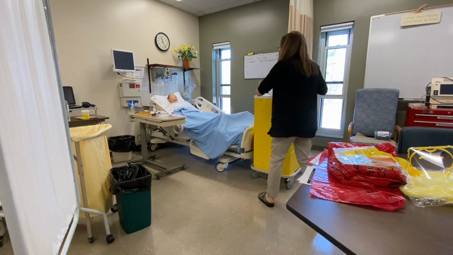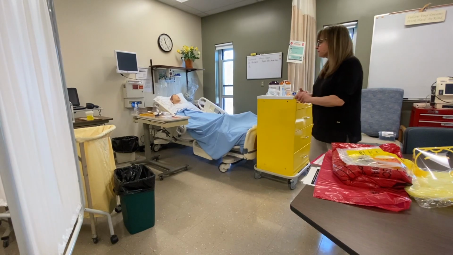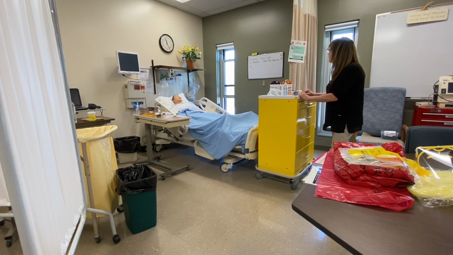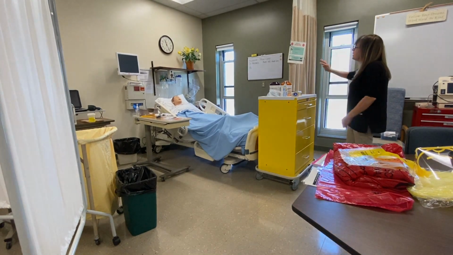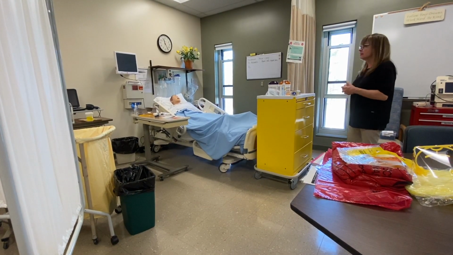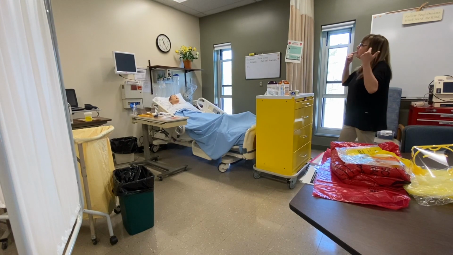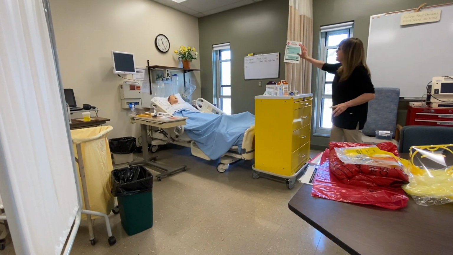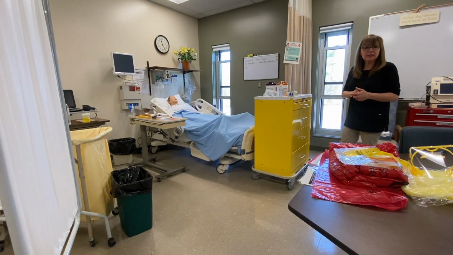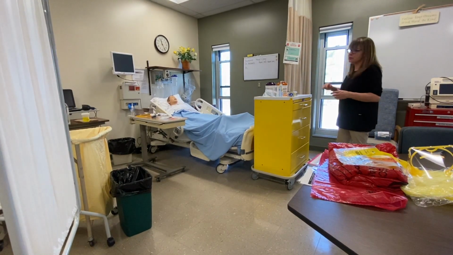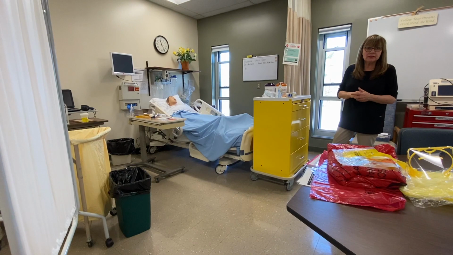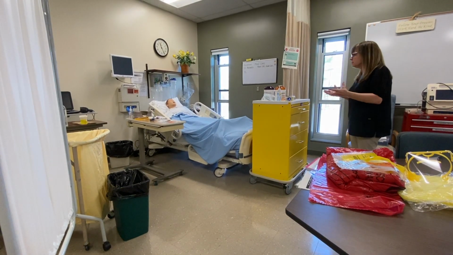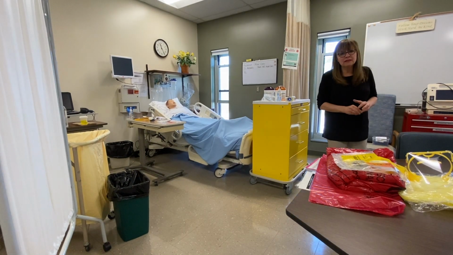Okay, now this is my isolation unit. And in this isolation unit, whenever you come upon an isolation unit, typically there's some sort of signage on the outside of the room that alerts you that there is a problem in here with droplet isolation. Of course, no diagnoses or anything can be listed. And it even tells you what you need. Now, this particular patient here has influenza.